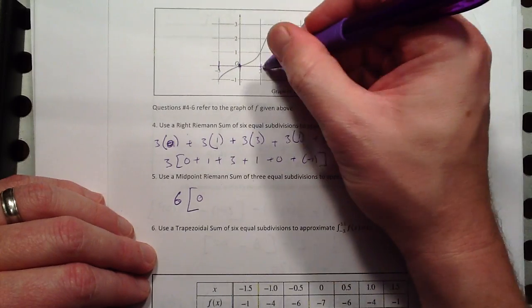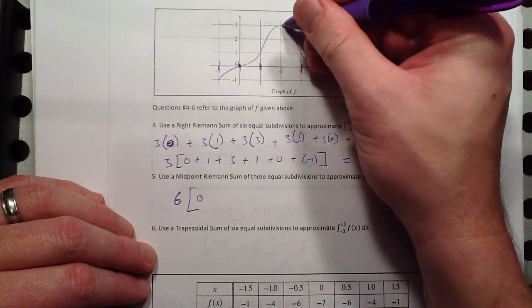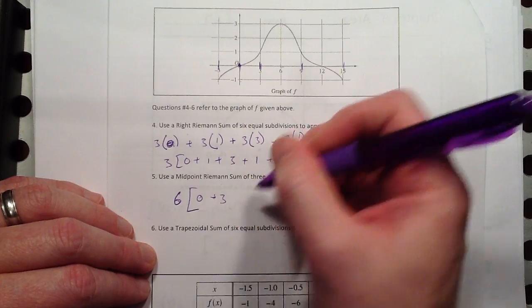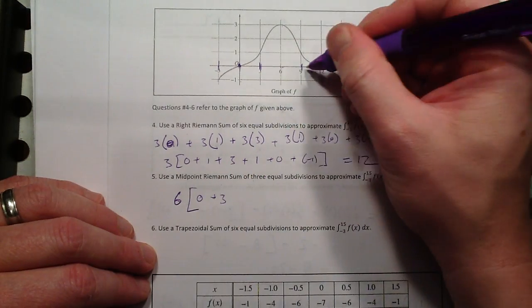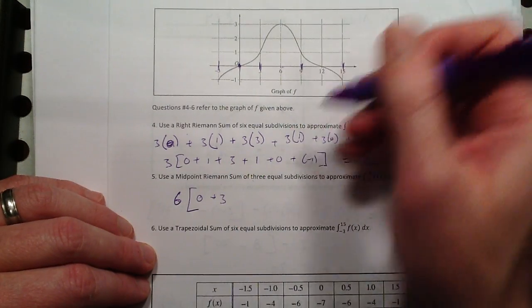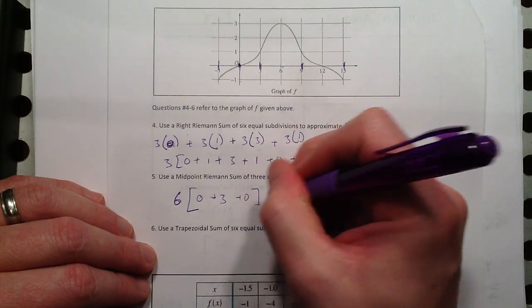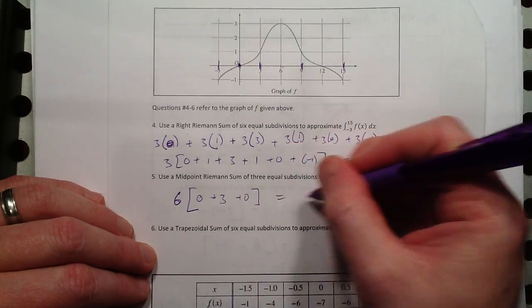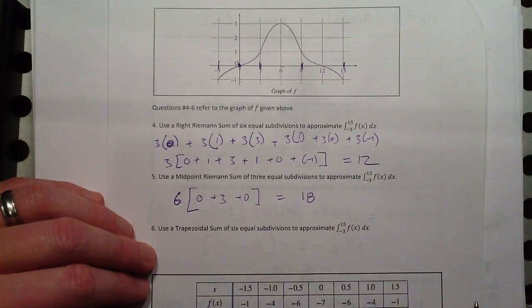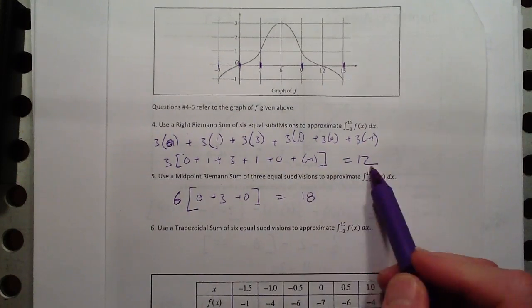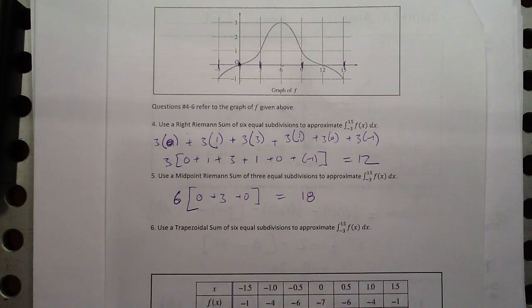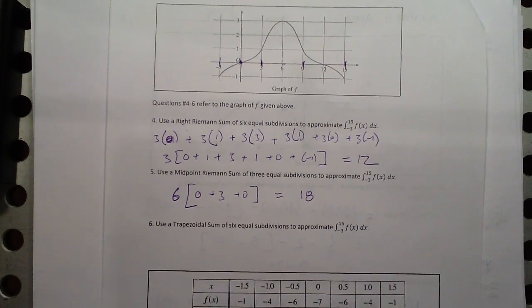The height of this interval at the midpoint is 3. And the height of this one at the midpoint is 0. 6 times 3 is 18. Notice that gives us a different, considerably larger estimate there. All right.